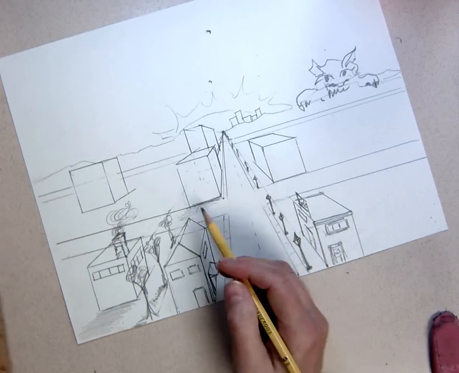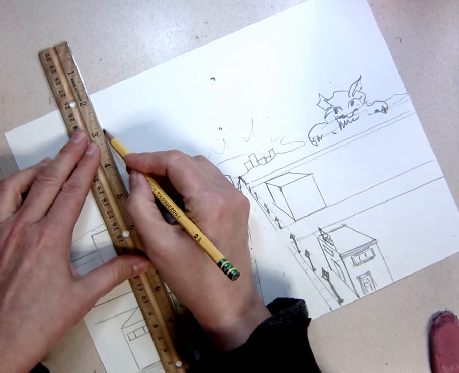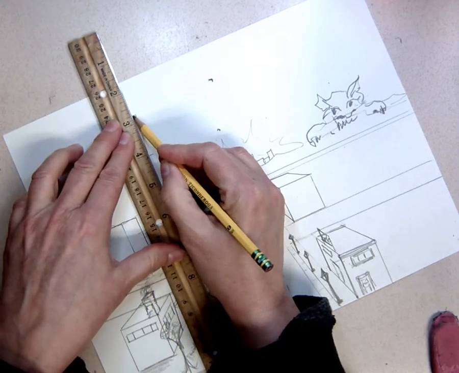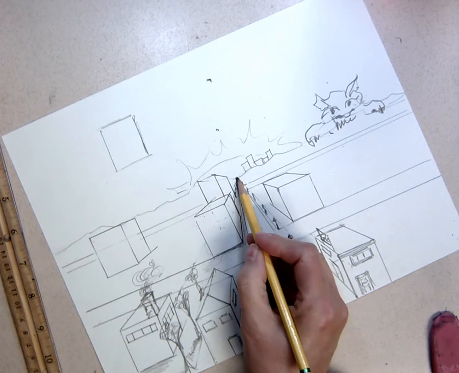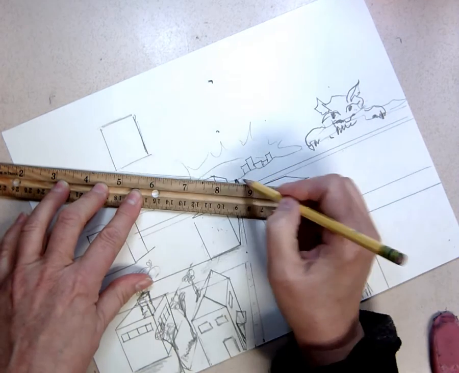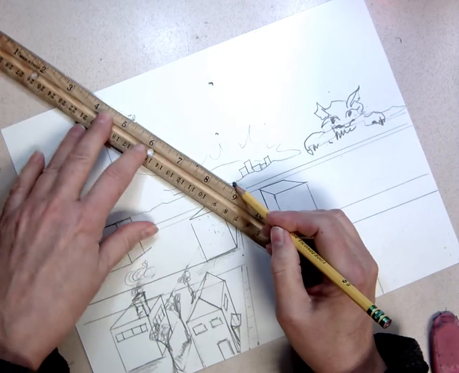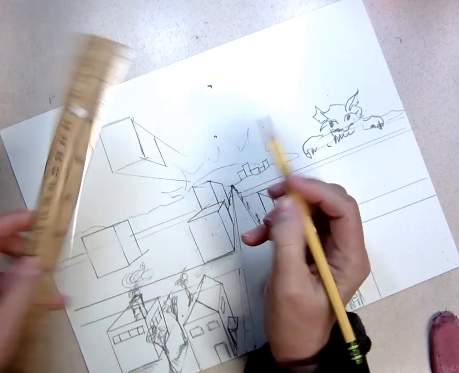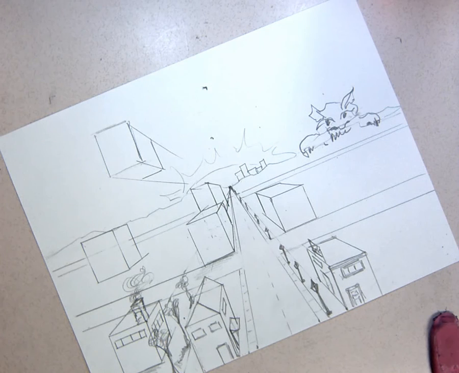You could draw a building floating in the sky if you want. That would be very odd, but this is how you would do it. You would draw your building up here, and let's watch what happens. I'm just drawing a rectangle, but notice it's above the horizon line. Same rules apply. Now I'm actually going to see the bottom of the building. So it's drawn in the same way, but there's a cube floating in the sky.